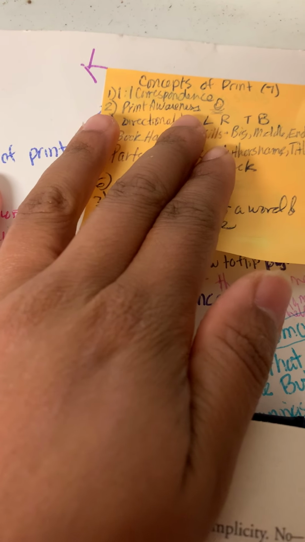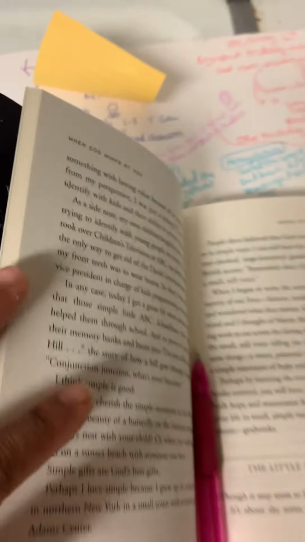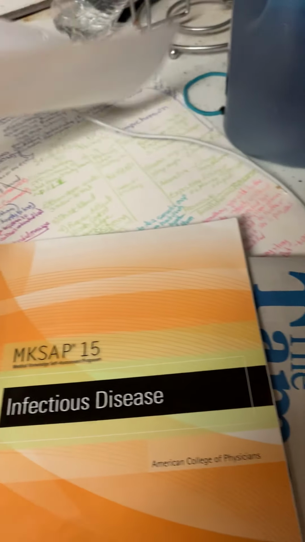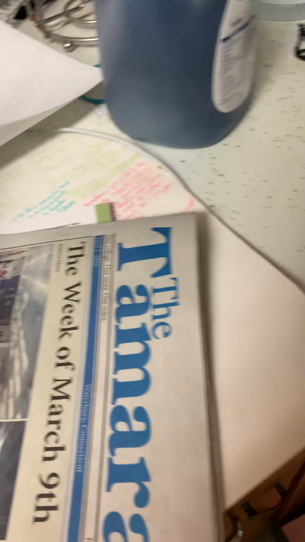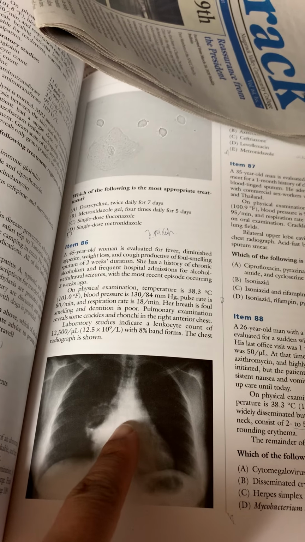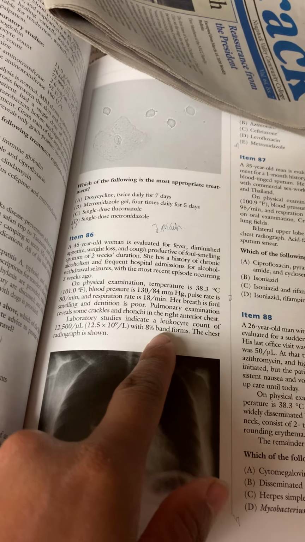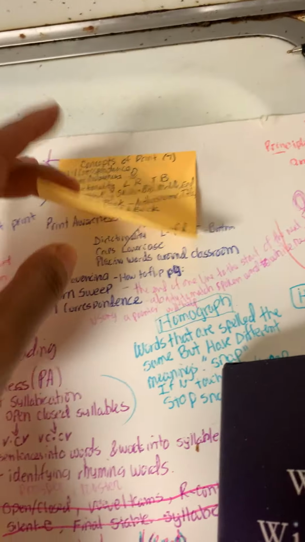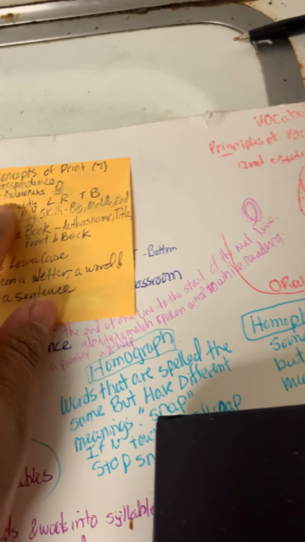Print awareness. Print awareness is that the kid is able to know, for example, let's see this random book that I have here. The kid can show, that's a picture, and that's a word. Doesn't mean that the kid can read the word. The kid can differentiate between a picture and a word. So that is print awareness. The kid is able to differentiate from pictures and words.